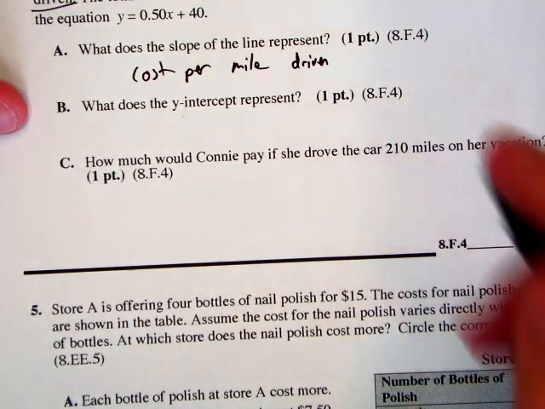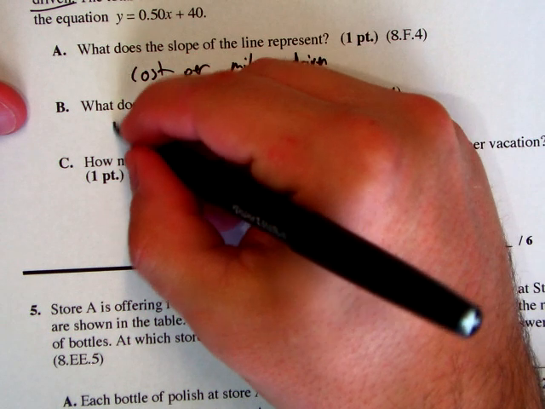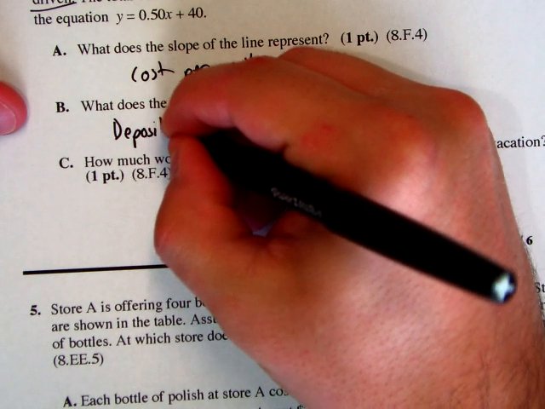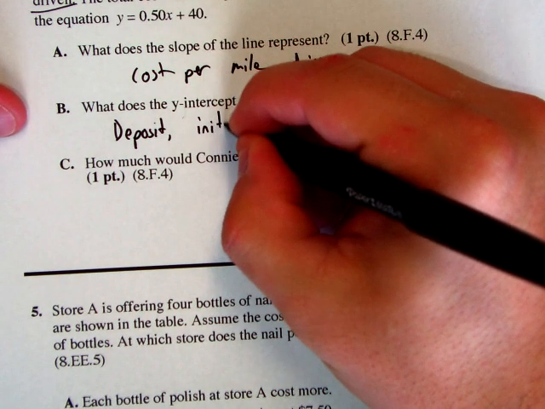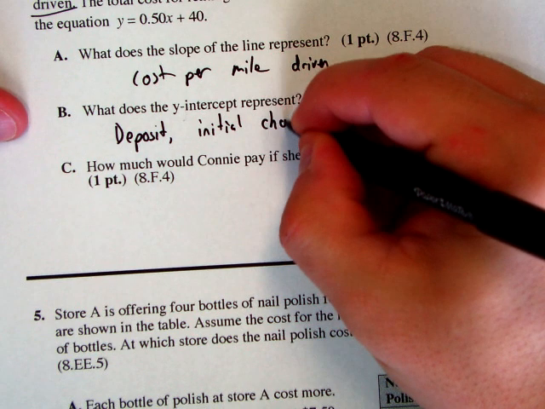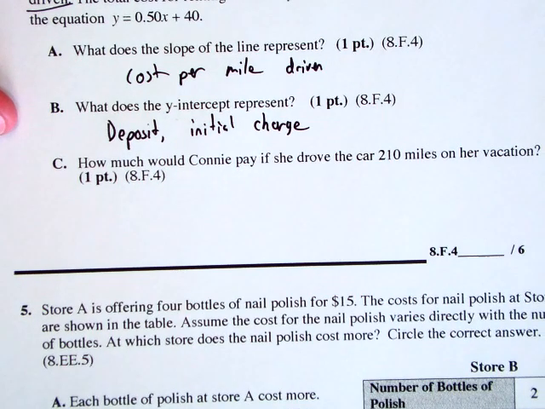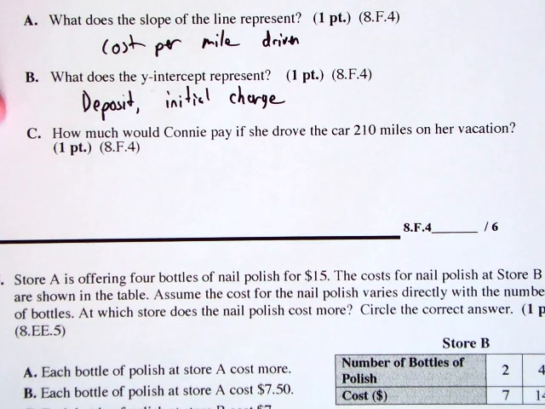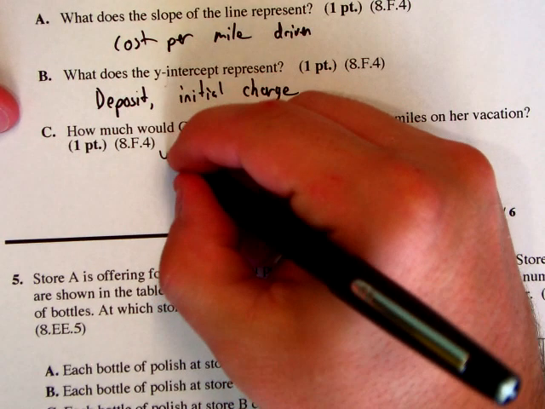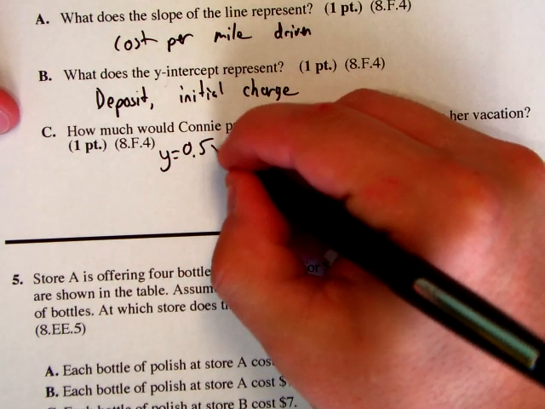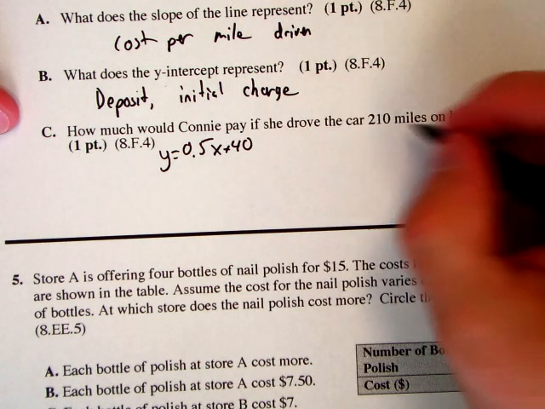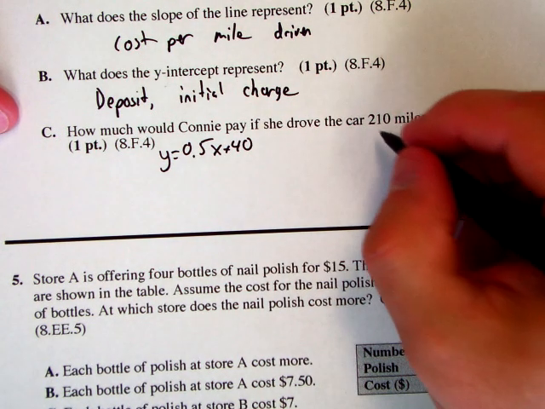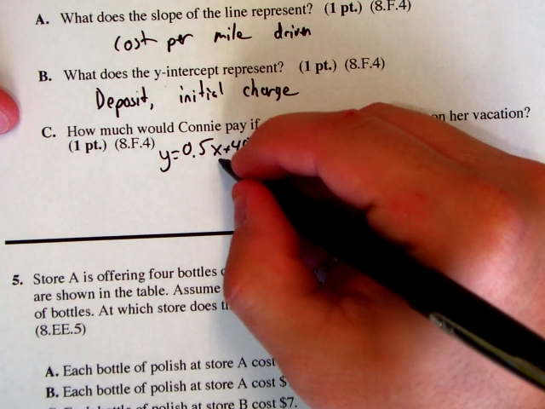Letter B, the y-intercept represents probably a deposit, but it's an initial charge. And then letter C, how much would Connie pay if she drove the car 210 miles on her vacation? Well, we have to use this equation where x represents the number of miles, so this 210 gets substituted in for x.